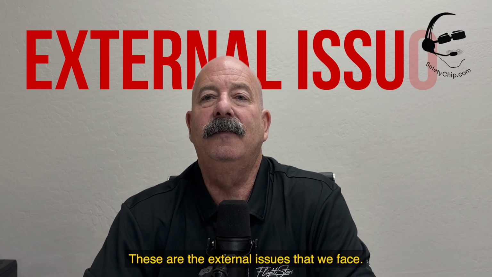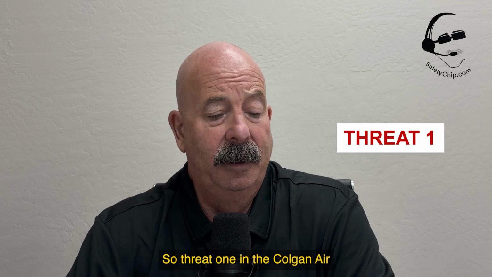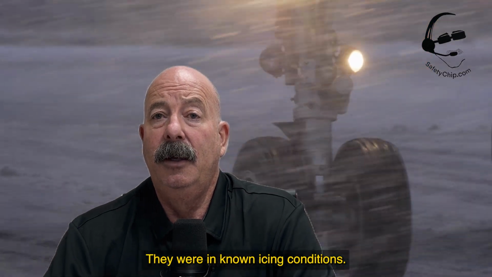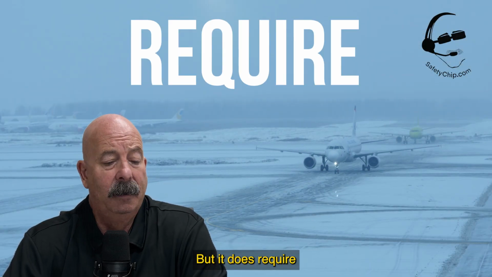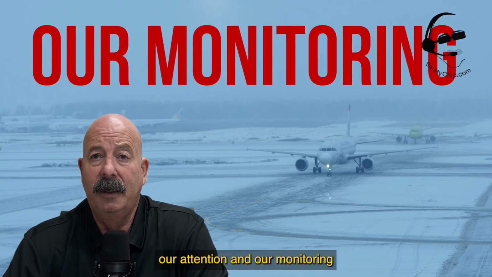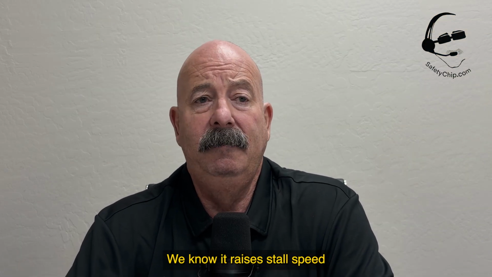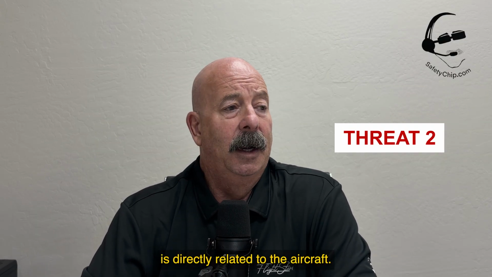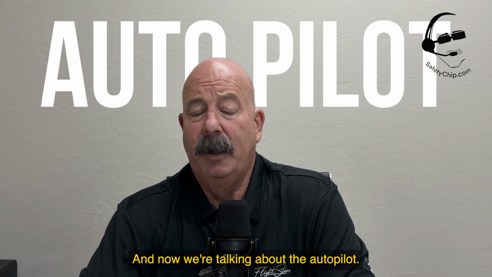These are the external issues that we face. So threat one in the Colgan Air event was the environment. They were in known icing conditions. Now, known icing conditions is something we can manage, but it does require our attention and our monitoring and our skills. It changes the airplane. We know it raises stall speed and it reduces our margins. Threat two is directly related to the aircraft, and now we're talking about the autopilot.